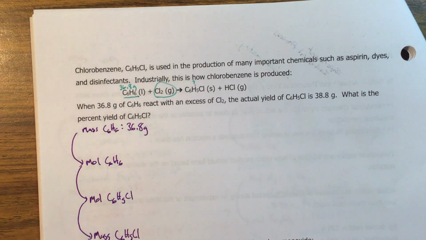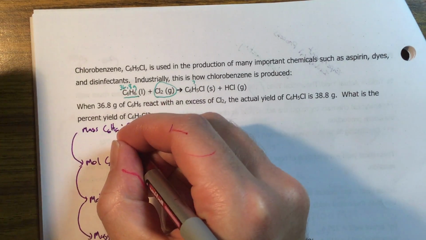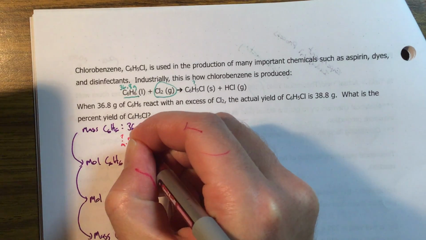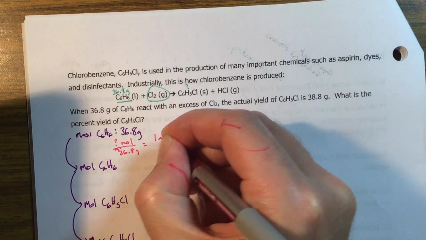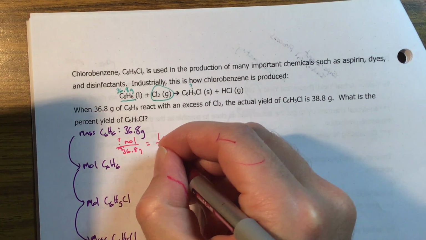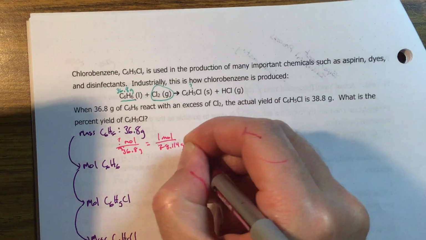So we've got to do our molar masses. 12.011 times 6 plus H 1.008 times 6. So how many moles are there going to be in 36.8 grams if 1 mole has 78.114 grams?